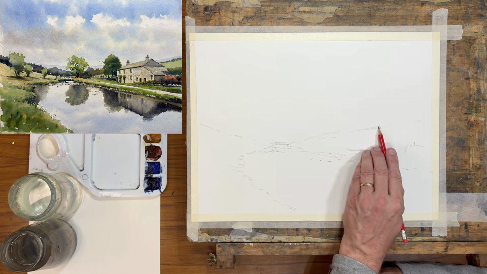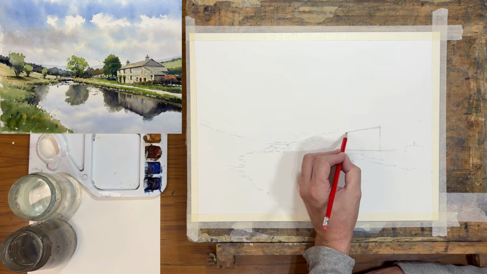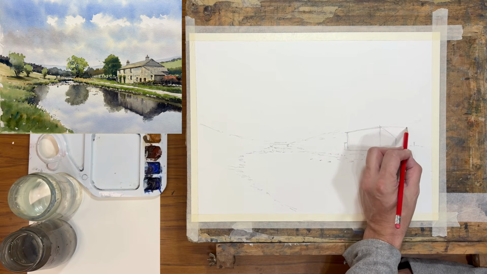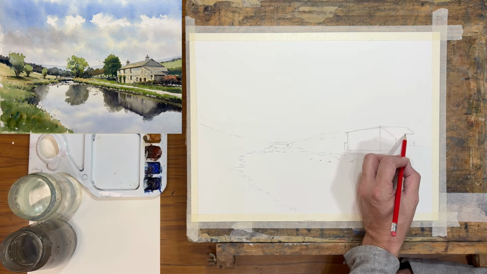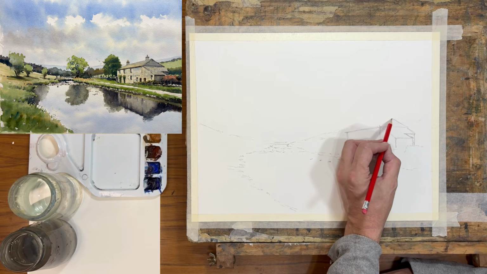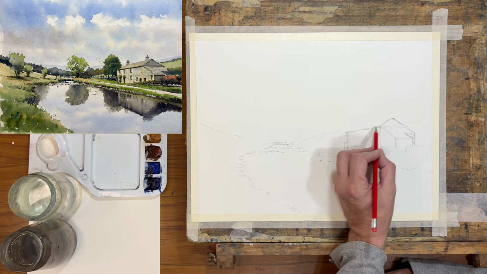And then I'm going to sketch in the rest of the building and put a little bit of detail into the windows and various elements. And then after we've done that, I'll put the trees in, put a suggestion of where the central trees are, simplifying the overall scene so it keeps it simple, and then I'll put a suggestion of the reflections in to finish.